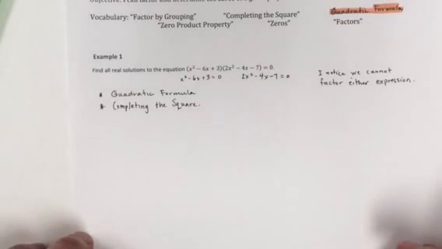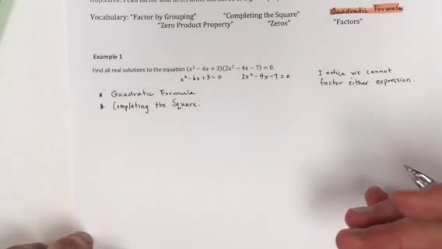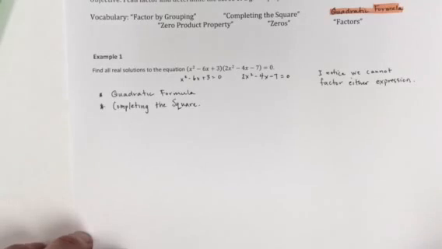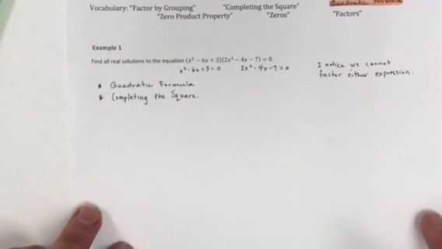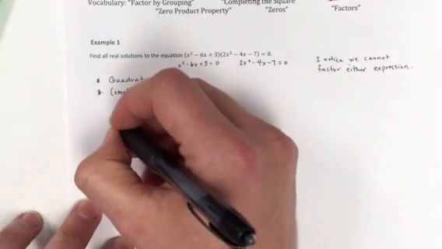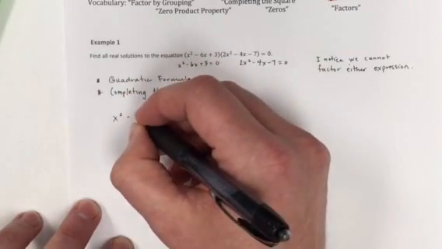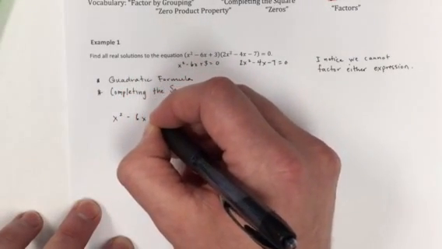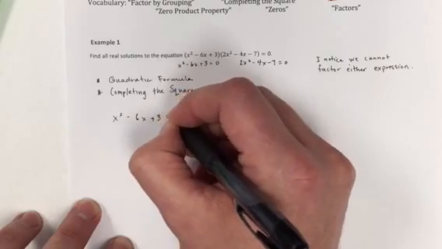So what is completing the square? Completing the square is a set of steps that allows us to create a solvable equation. Essentially, when I'm looking at this, I have x squared minus 6x plus 3 equals 0.